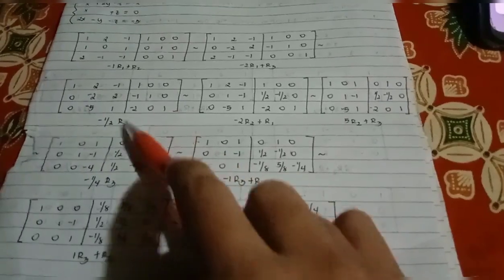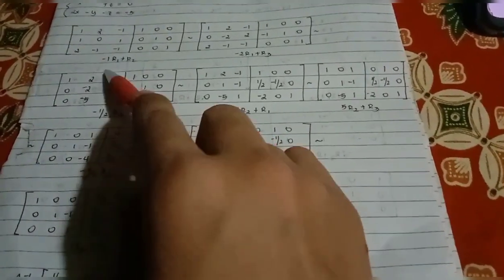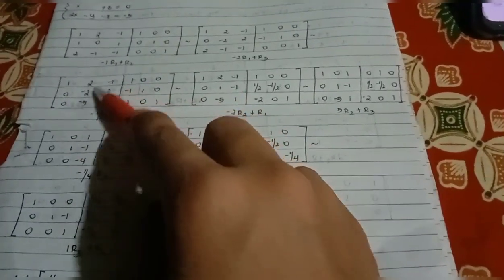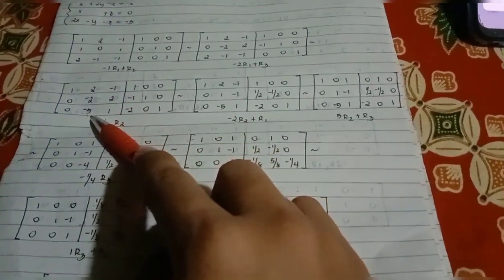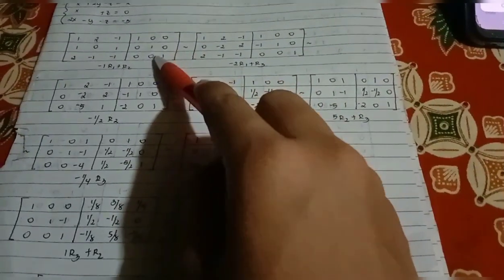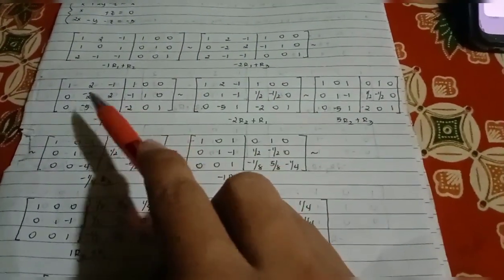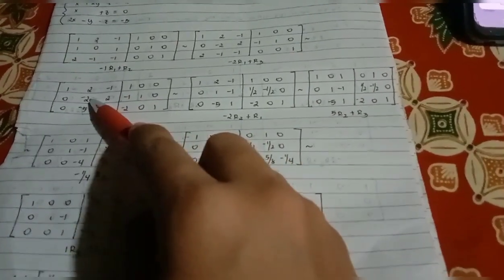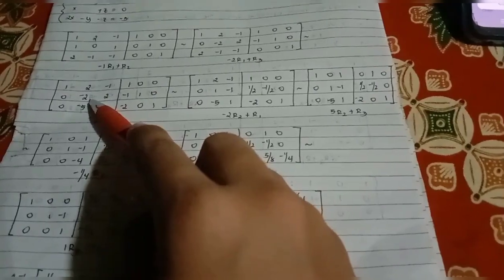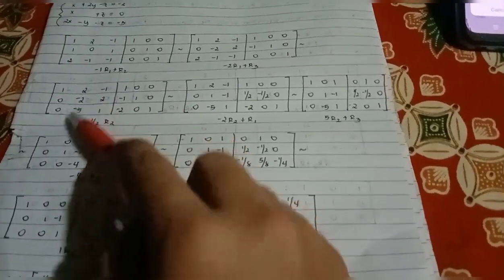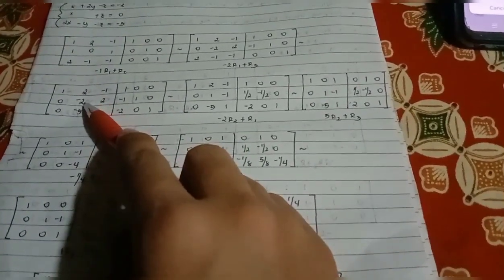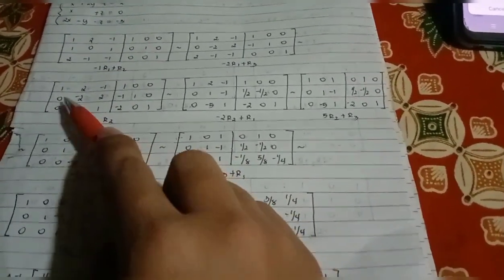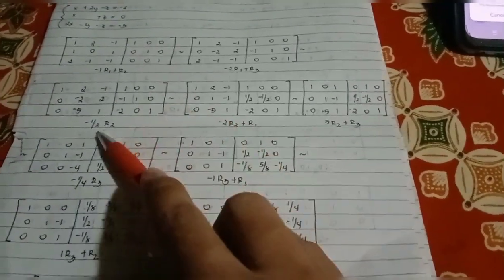Next, the goal is row 2. As you can see here, the second column is 2, negative 2, and then negative 5. We should make it 0, 1, 0. To make it 0, 1, 0, our goal is the second column, which is the negative 2. We need to change this negative 2 into 1. To make it 1, we multiply by negative 1/2. Negative 1/2 times 0 is equal to 0.